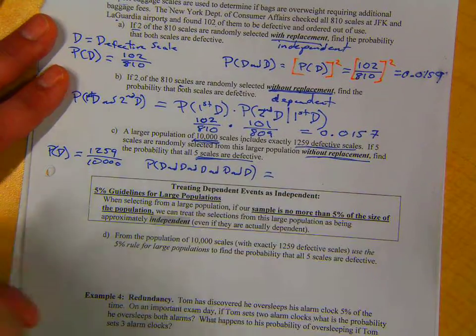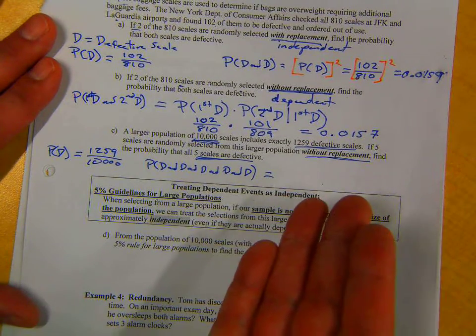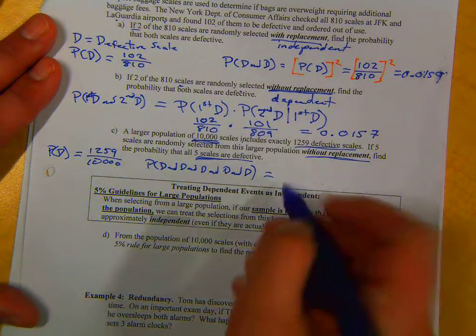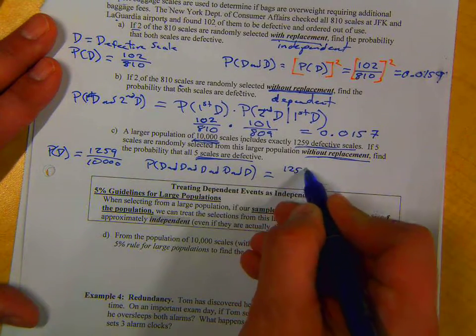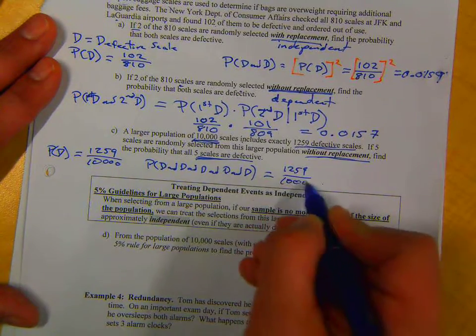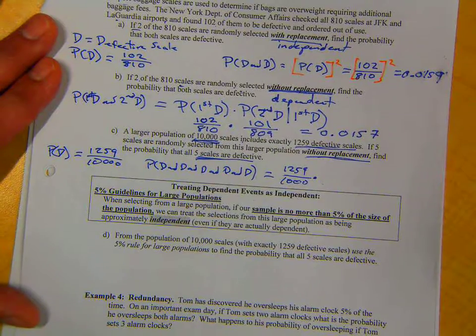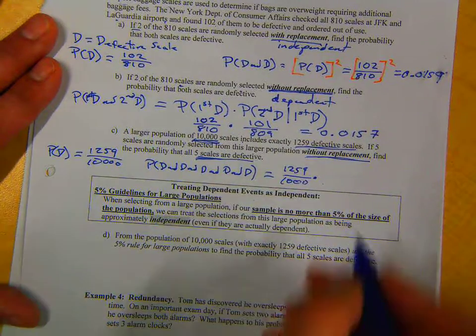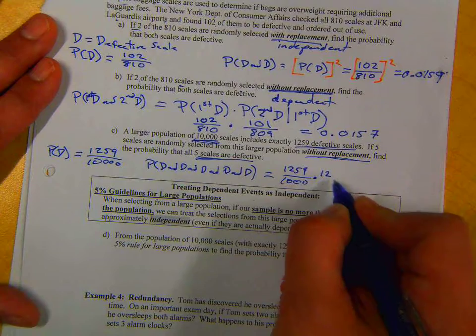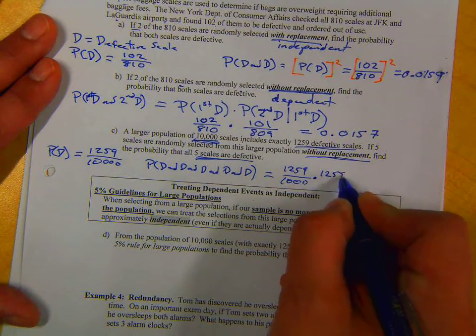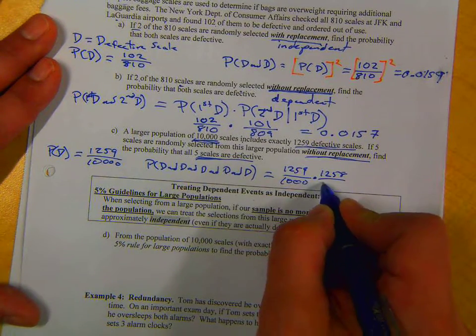All right, so it is without replacement, so we're just going to go for it. Probability of the first is 1259 out of 10,000. So that's the first scale. Second scale now, I pulled it out without replacement, so I got how many defective scales? 58. Out of?